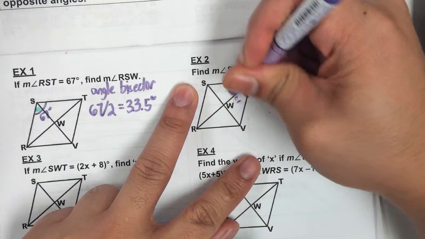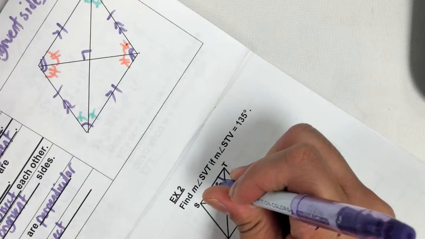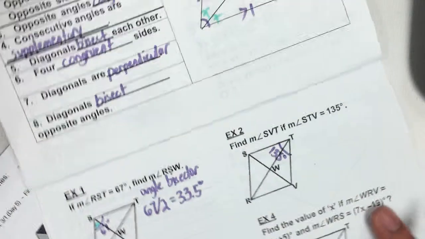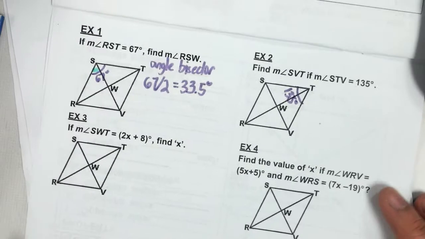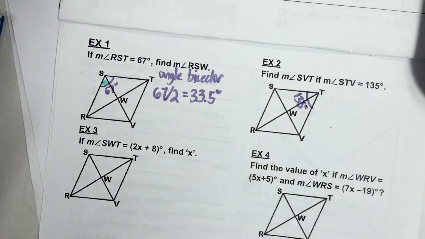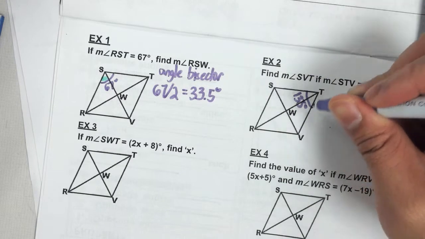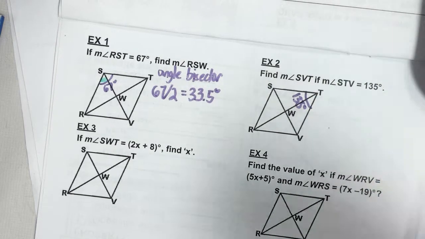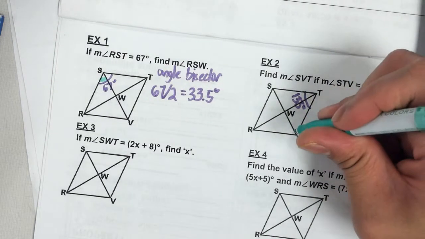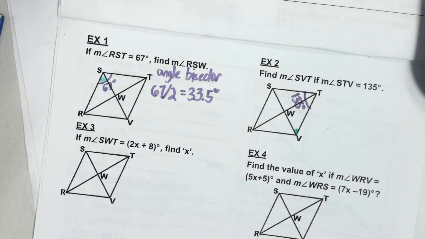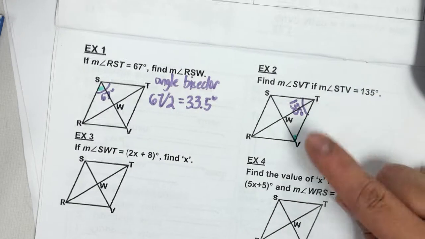Let me do it right side up. 135 degrees. Hopefully that's better to read. Alright, we're trying to find SVT. SVT is asking for this green angle down here.